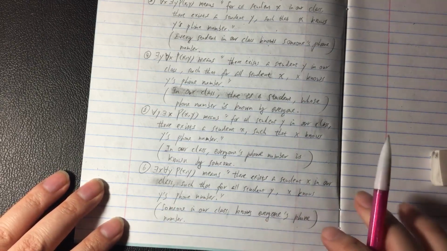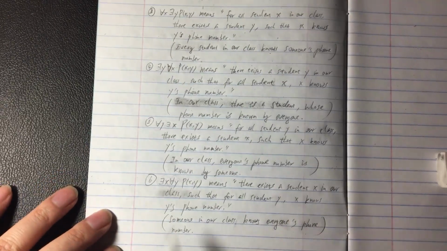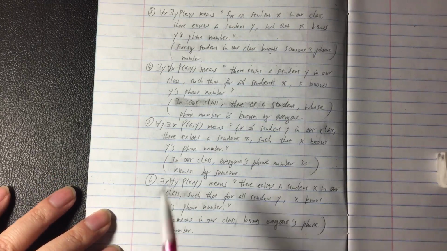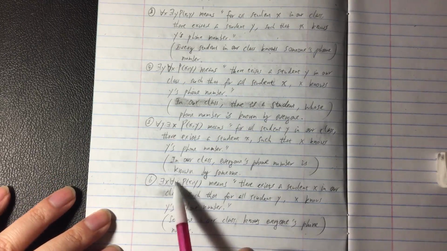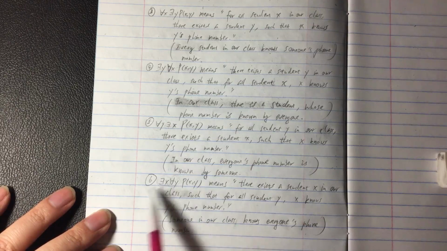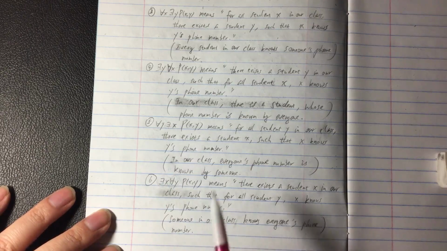In down-to-earth language, someone in our class knows everyone's phone number. X knows Y's phone number. Some X knows every Y's phone number.